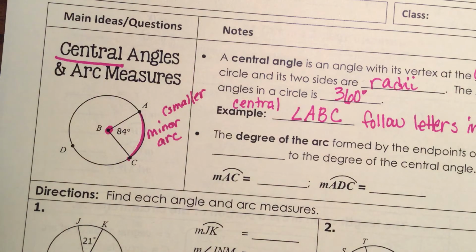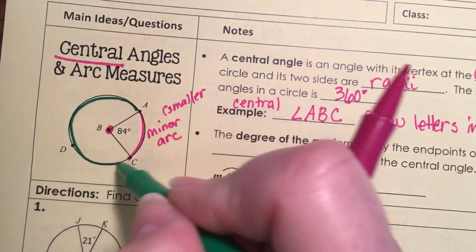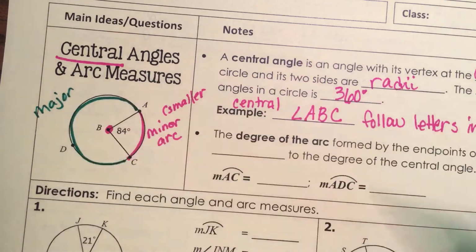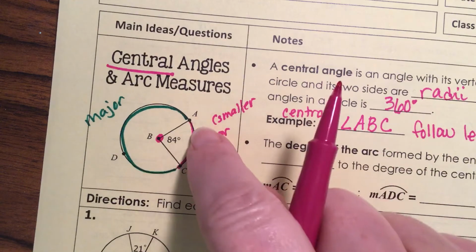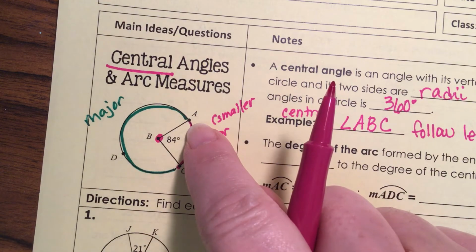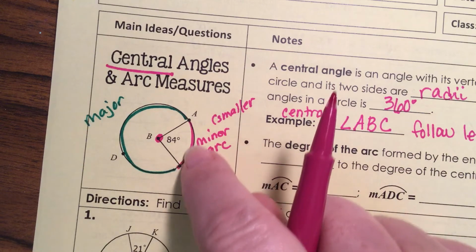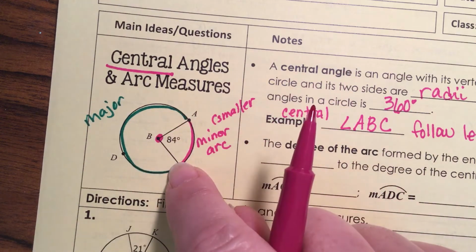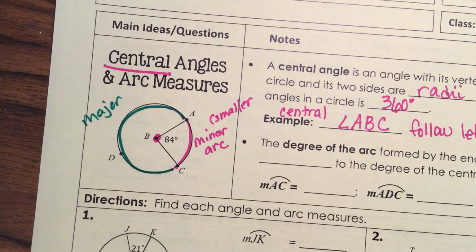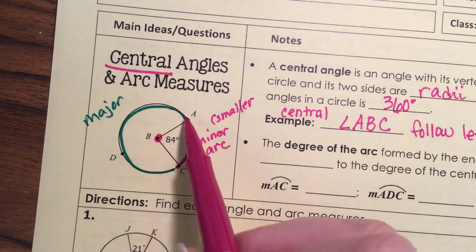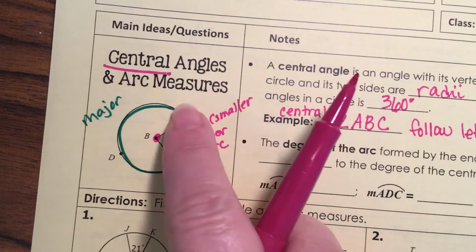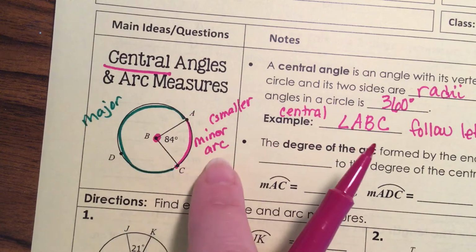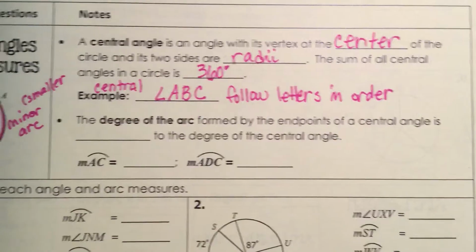This one along the outside, the other way, is major. So if I just said ACD, and I'm not talking about an order here, I don't know if I'm talking about if you go ADC, or if you go ACD, or the angle ABC. So you need to read very carefully about the order that we're talking about. Because if I had a point over here and I said arc ADC, I'm talking about the big one over here. If I just said AC or angle ABC, I'm talking about the minor arc. So be careful you follow your letters in order.